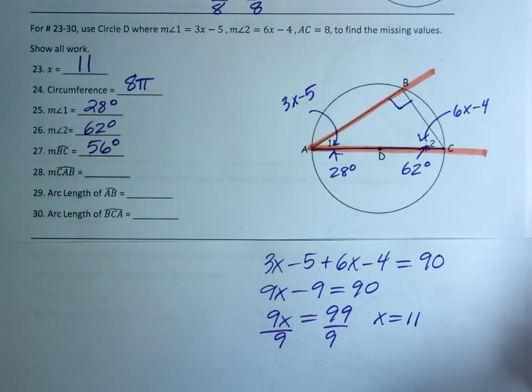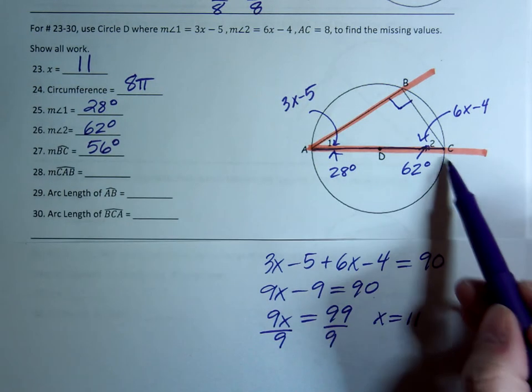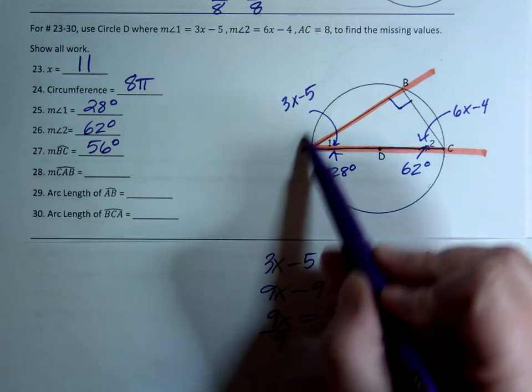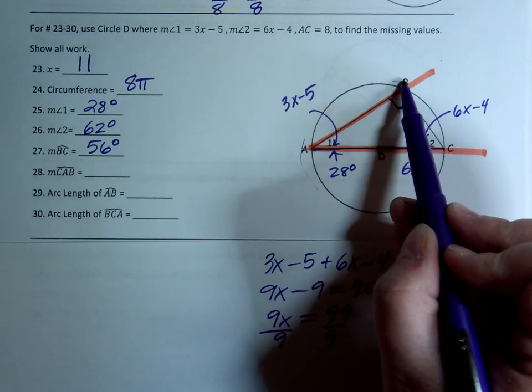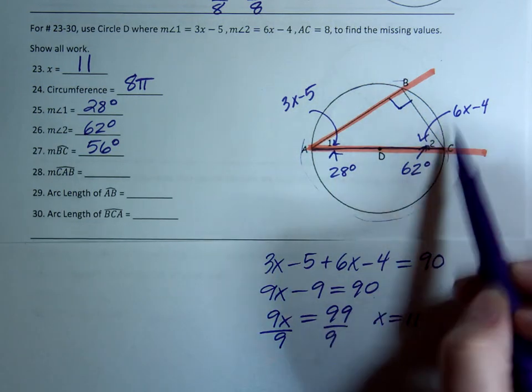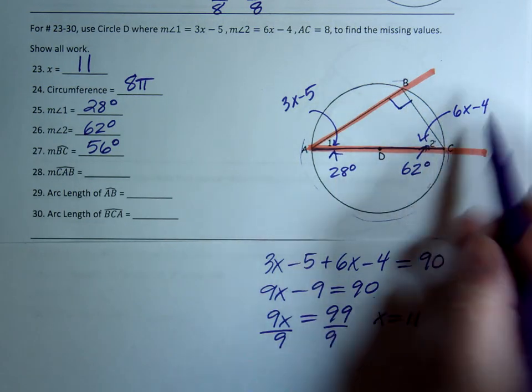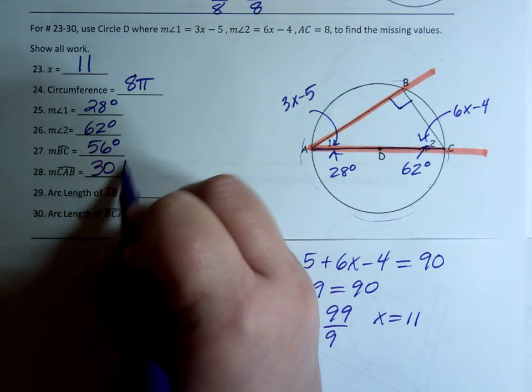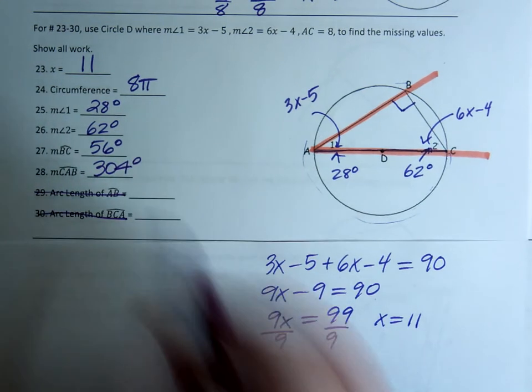Arc CAB, that's starting here, going around, passing A before getting to B. Well, that's everything except the arc I just found. So 360 minus 56, which is going to be 304. Again, we have not gotten to arc length, so skip those.